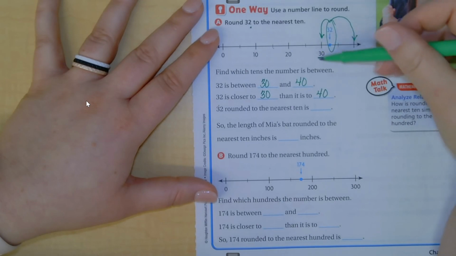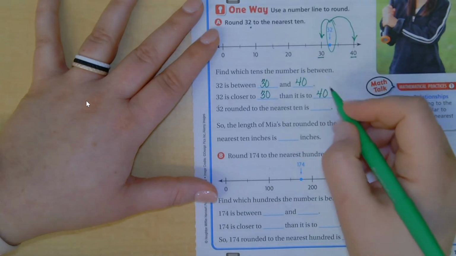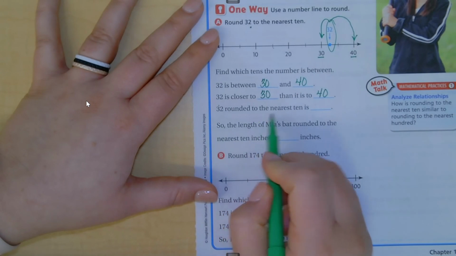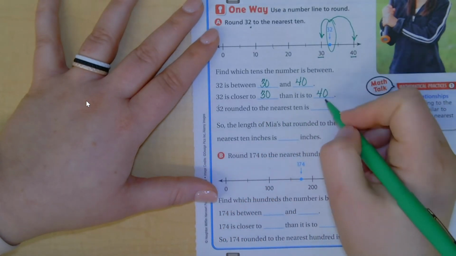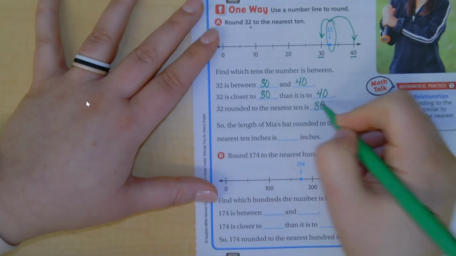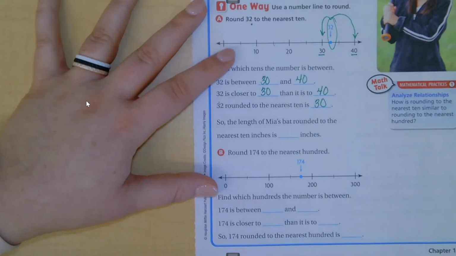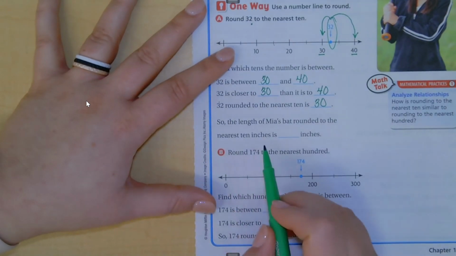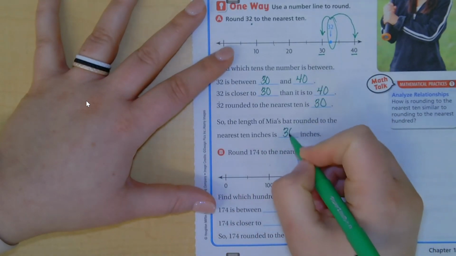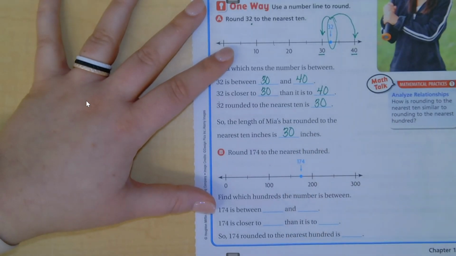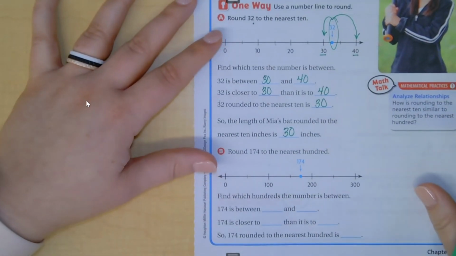And we found that it is closer to 30. So 32 rounded to the nearest 10 is 30. So the length of Mia's bat rounded to the nearest 10 inches is 30 inches. Okay, let's move on to the next question.